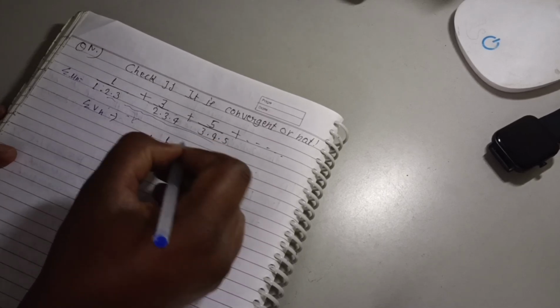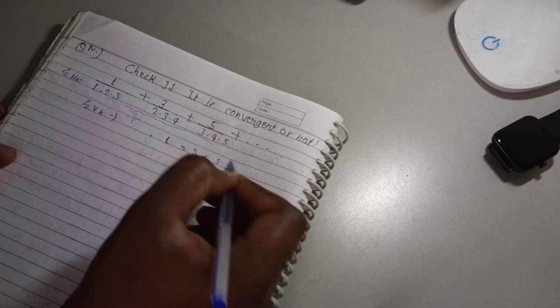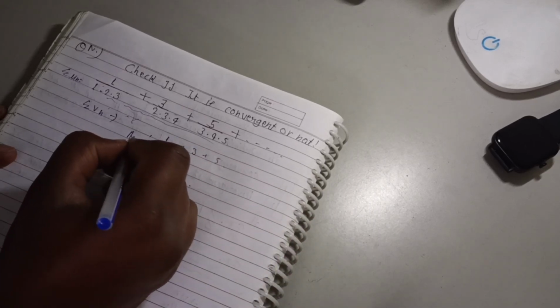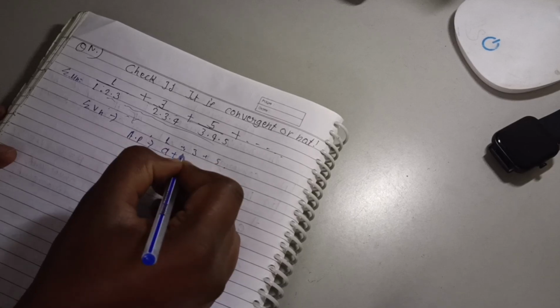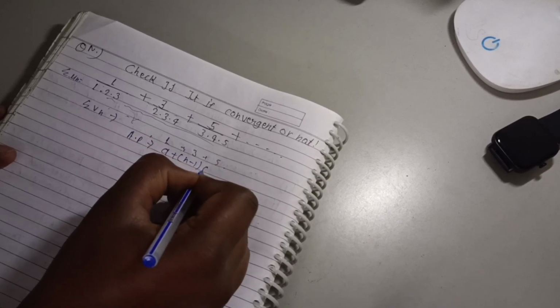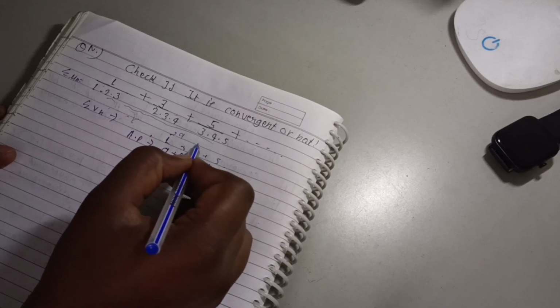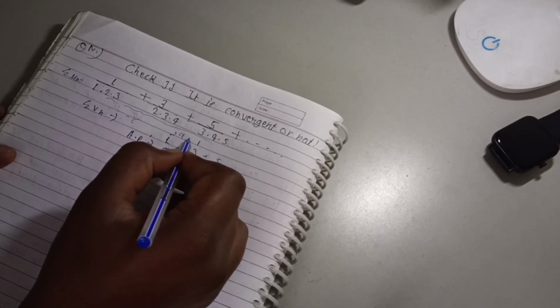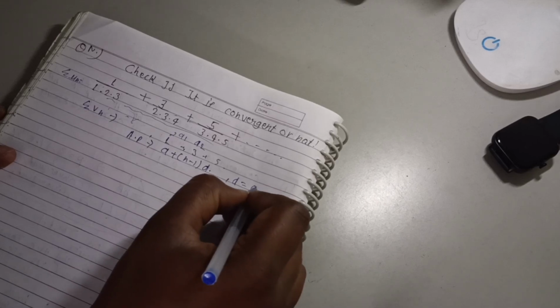So here we have 1, 3, 5. We know the AP series formula: A plus n minus 1 D, where D is equal to A2 minus A1.